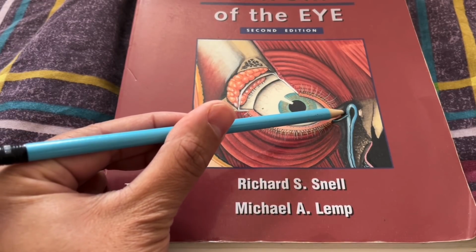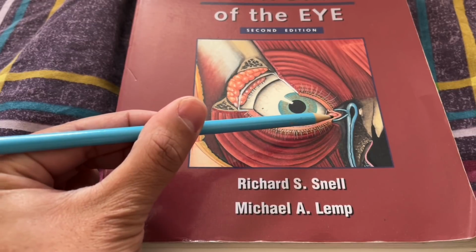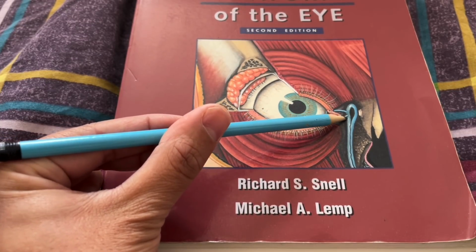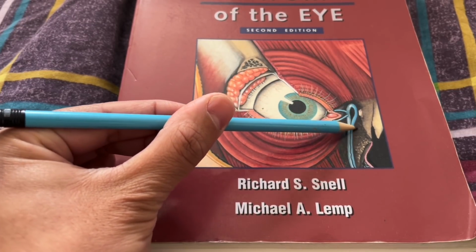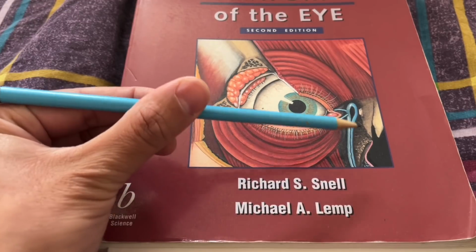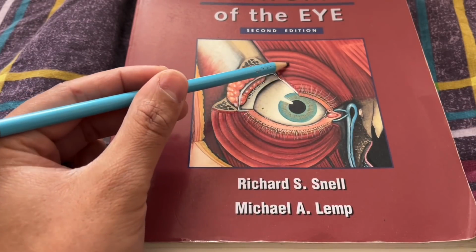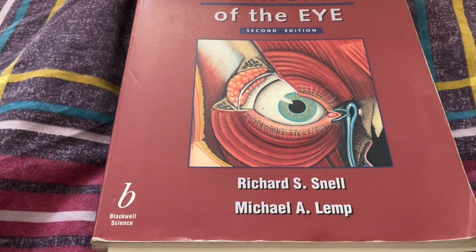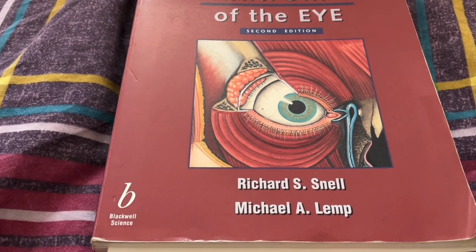You have your upper canaliculus and the lower canaliculus here, nasolacrimal sac here, and draining downwards to the nasal cavity. So that is the very technical cover there.